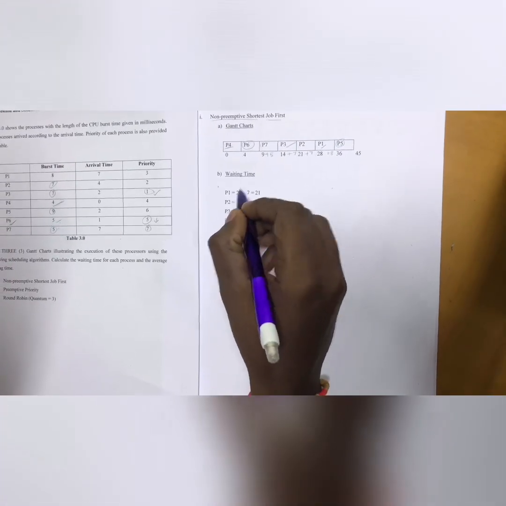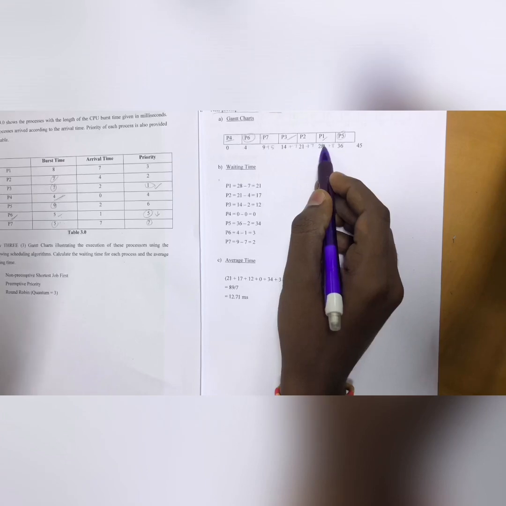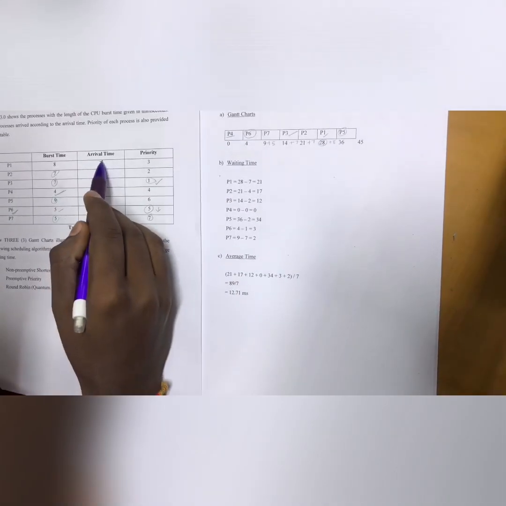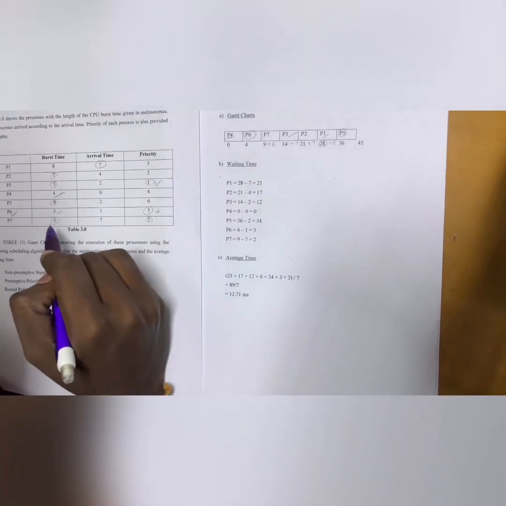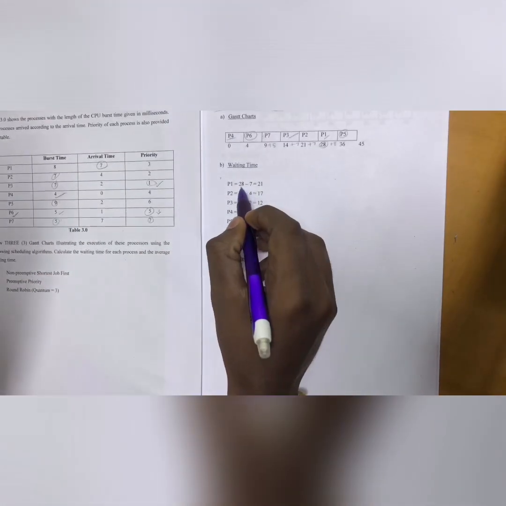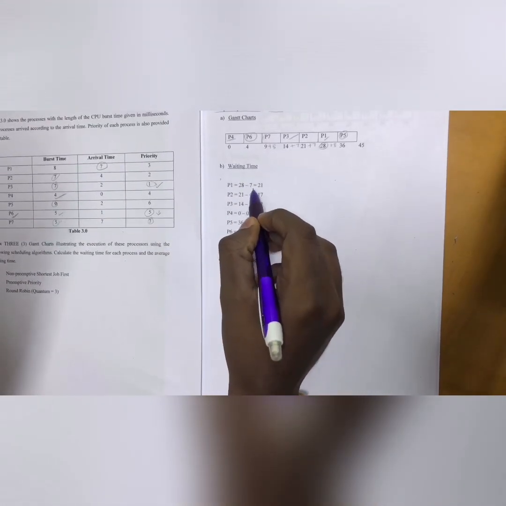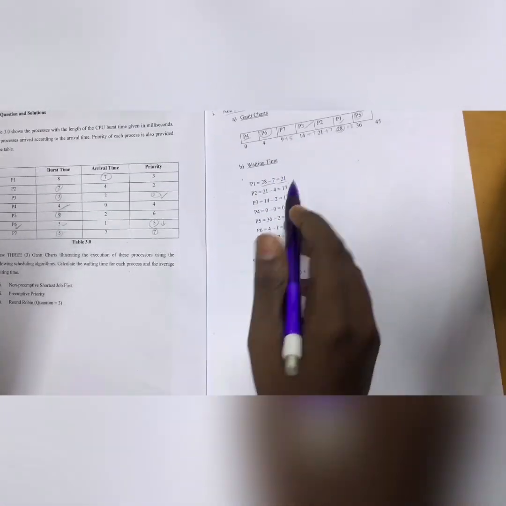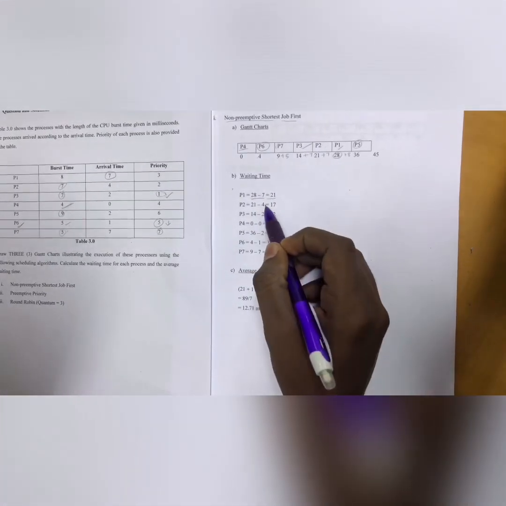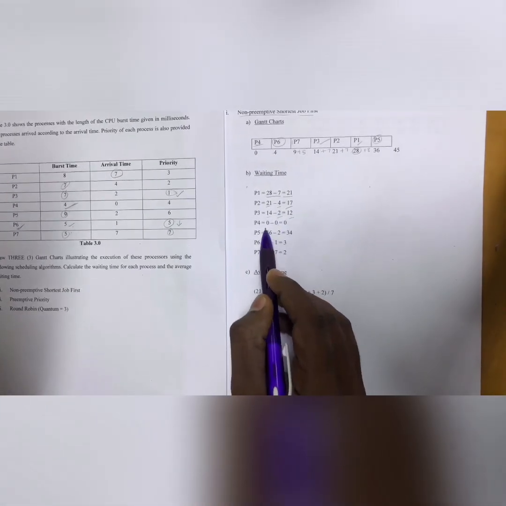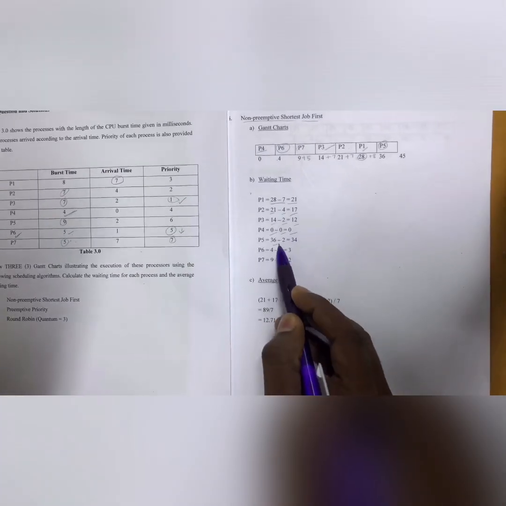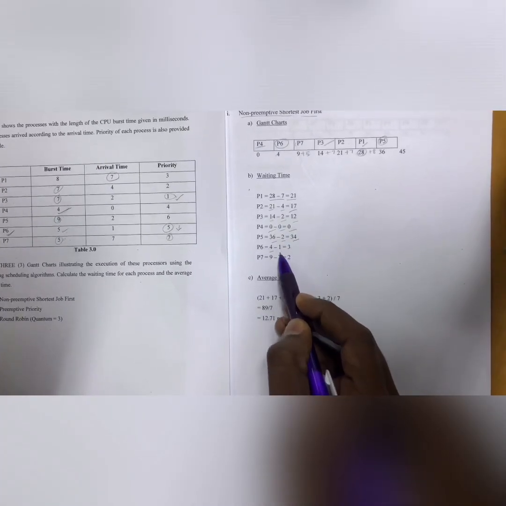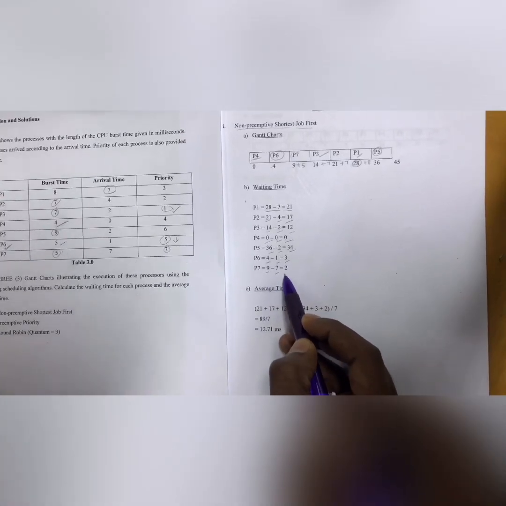Waiting time. For the process P1, it would be 28. As you can see, the arrival time in the Gantt chart is 28 and in the table is 7. So all you need to do is subtract the smallest from the largest. 28 minus 7 is equal to 21. Every process uses the same method. 21 minus 4 is equal to 17, 14 minus 2 equals 12, 0 minus 0 is equal to 0, 36 minus 2 equals 34, 4 minus 1 equals 3, 9 minus 7 is equal to 2.